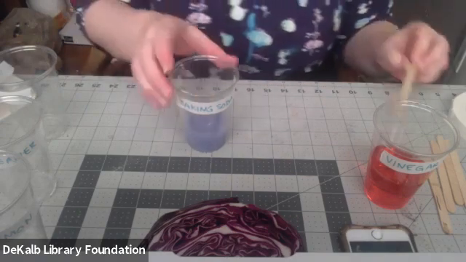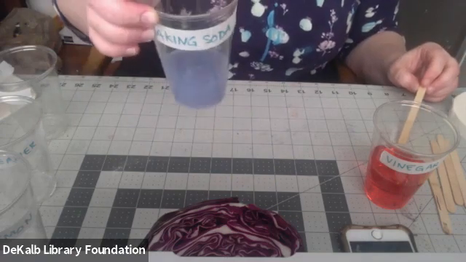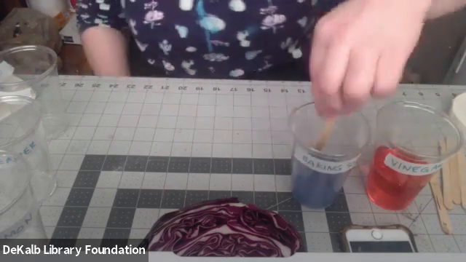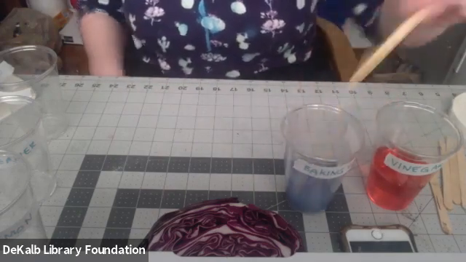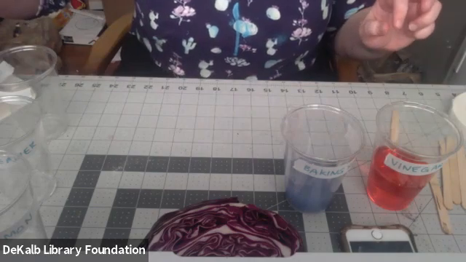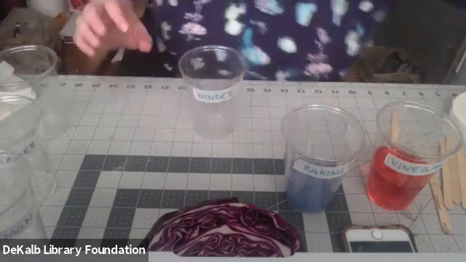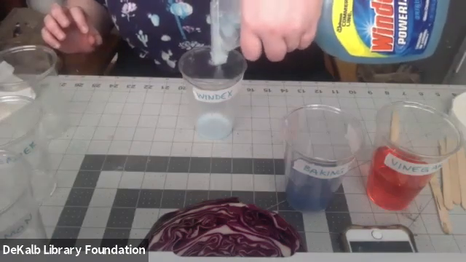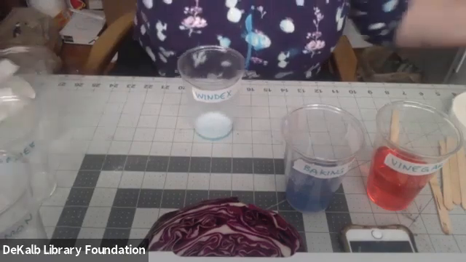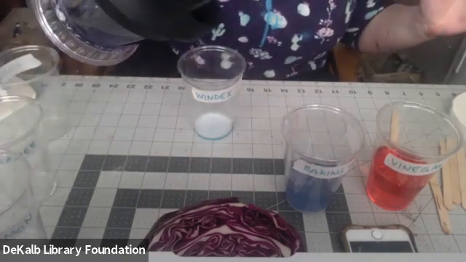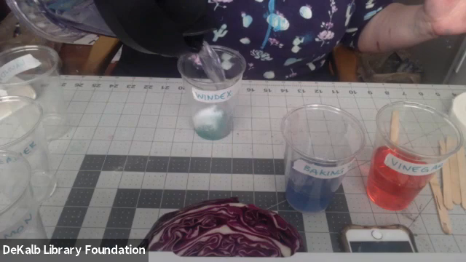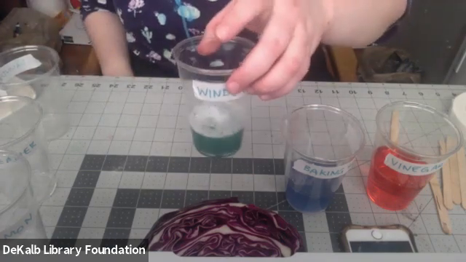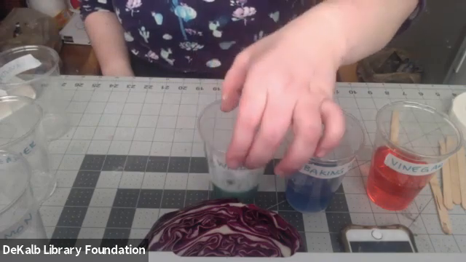Okay, so we've got kind of a bluish greenish color. You guys see that in this video? So that means that we have our first base. Let's try, ooh, Windex. Add our acid base indicator. And that is very green. What a good emerald jewel tone.